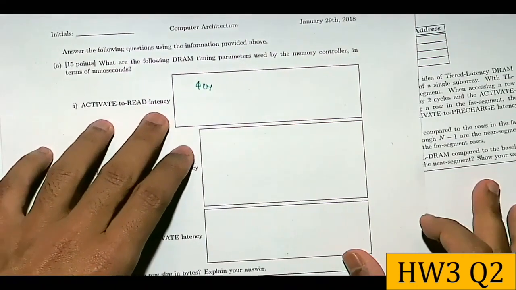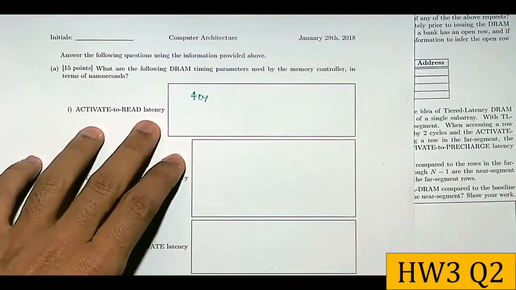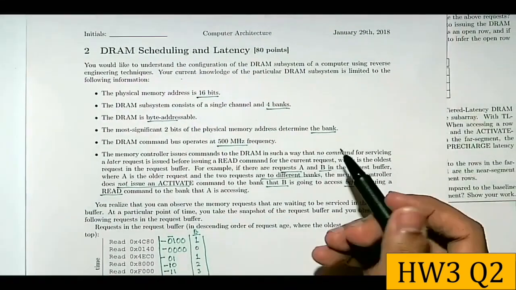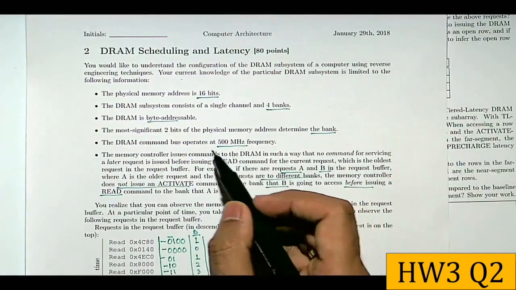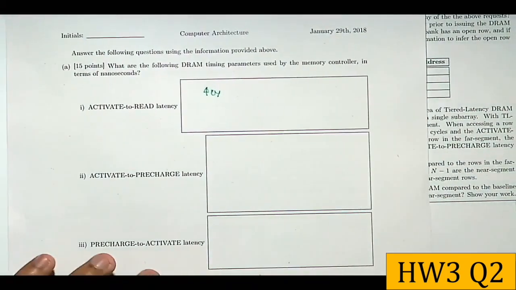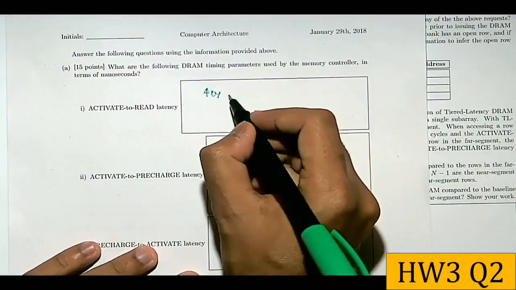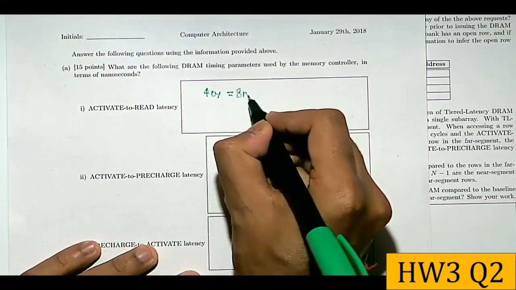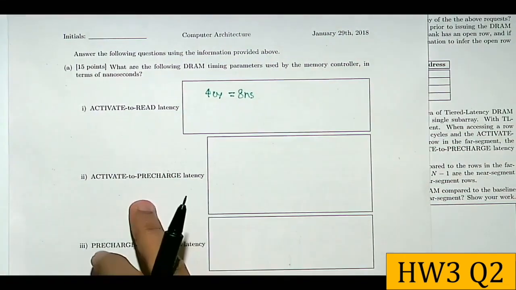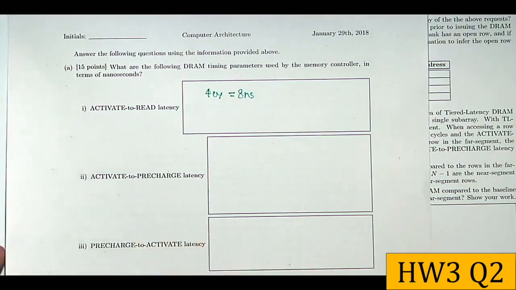Now, since it is latency, you need to convert it to a seconds format. You know that your DRAM command bus operates at 500 megahertz of frequency. That means your cycle is basically 2 nanoseconds each. So that essentially gives you 8 nanoseconds of activate to read latency. Is it clear? Make sense?